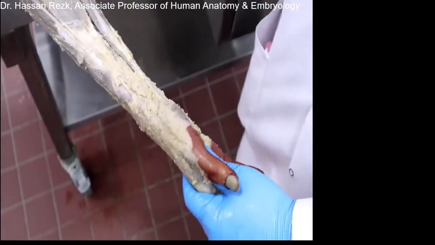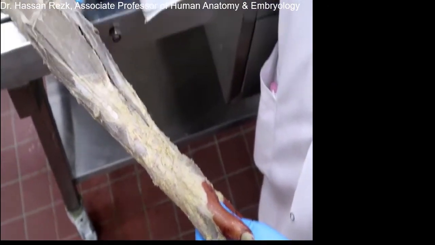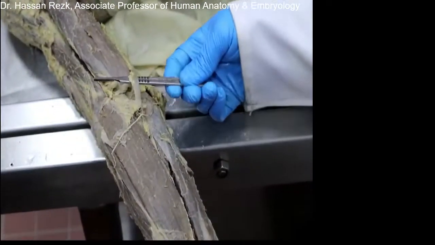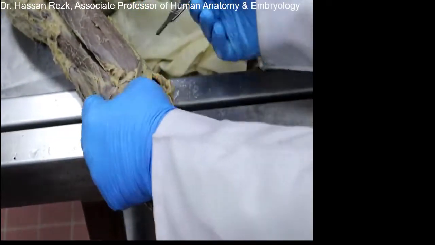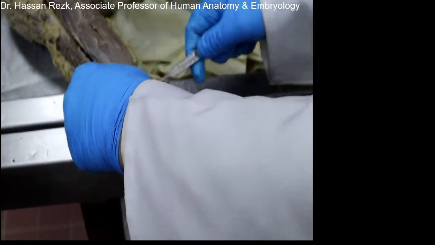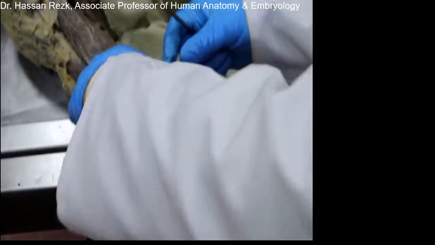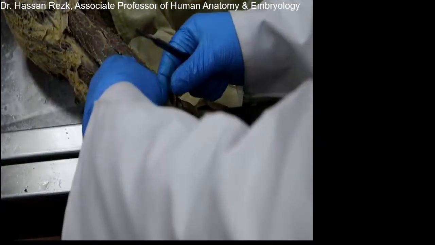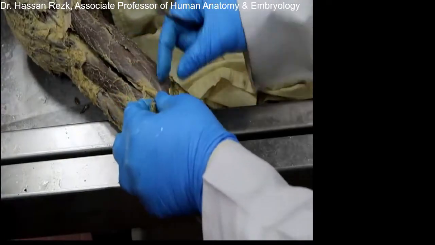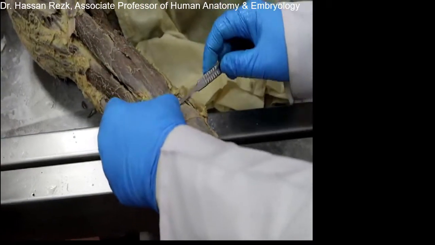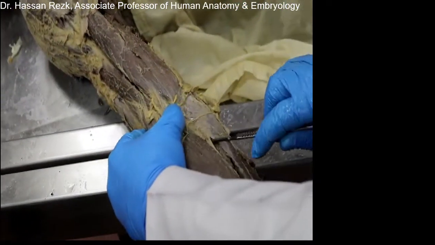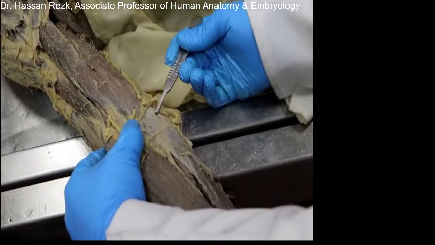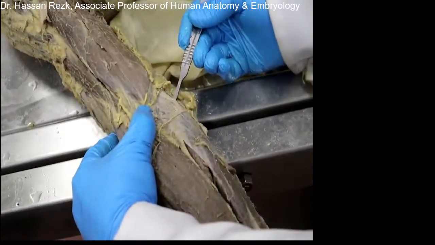One of the important findings here in this cadaver: we have this structure. This vein is the median cubital vein that lies superficial. If I dissect here, this is the bicipital aponeurosis.